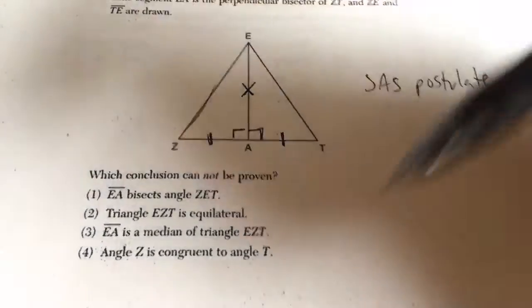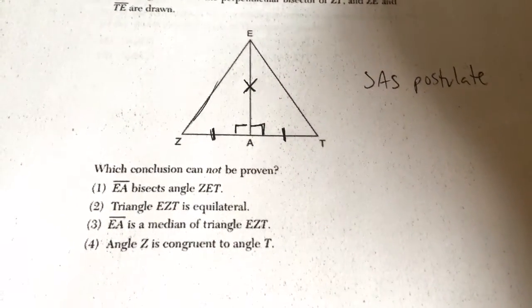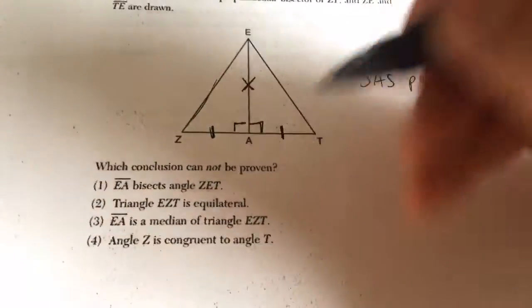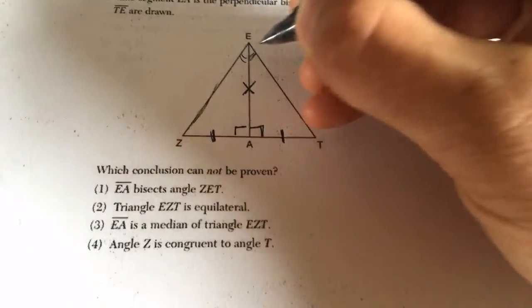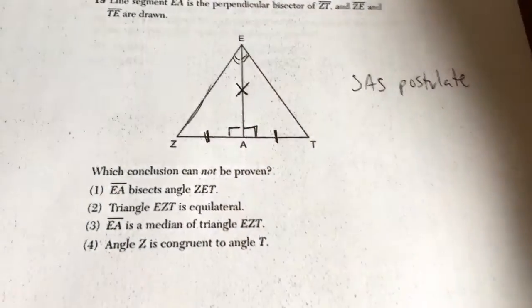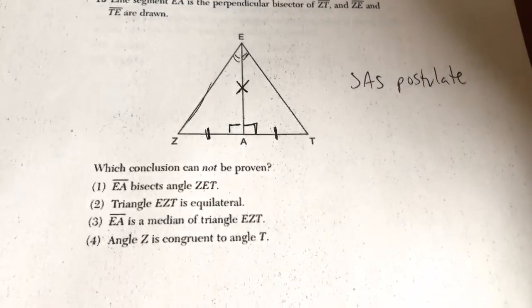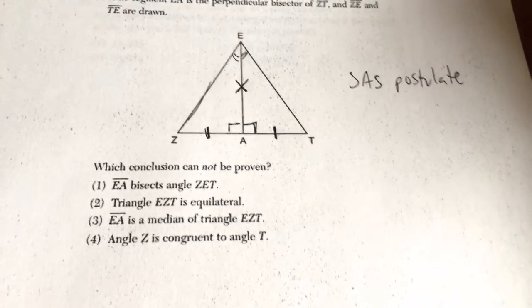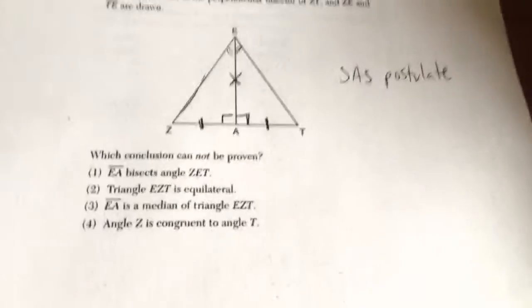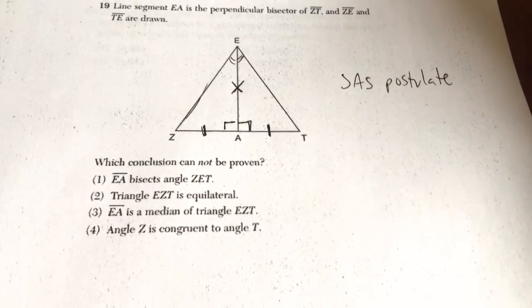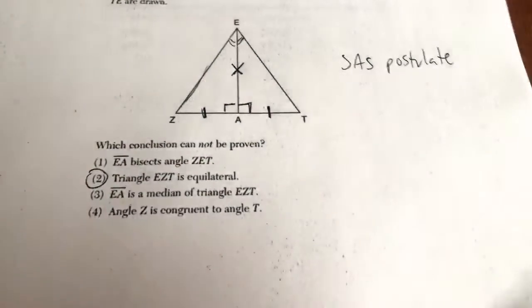So based on that, which of these conclusions can't be drawn? EA bisects angle ZET. Well, this is congruent to that by CPCTC, and therefore it does indeed bisect that angle. Triangle EZT is equilateral. I believe this is the answer here, but let's take a look at the others.